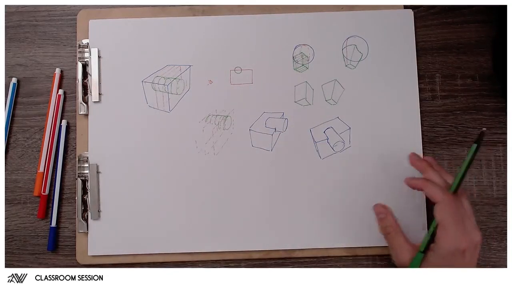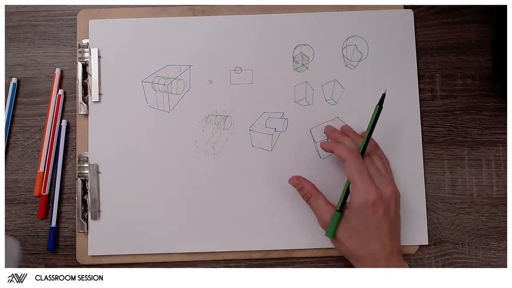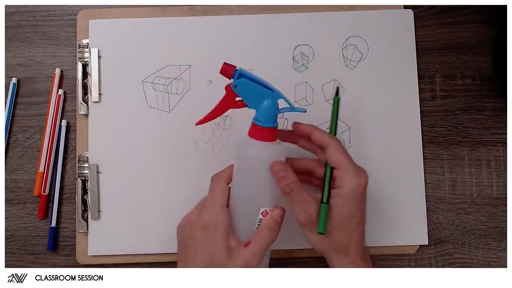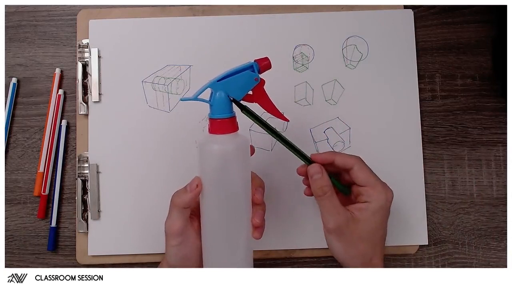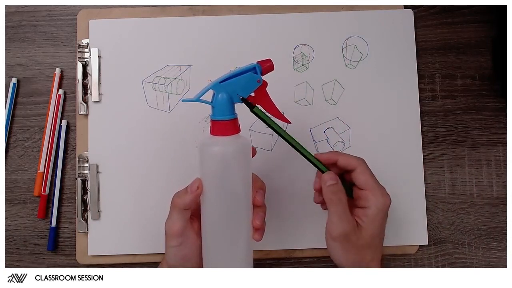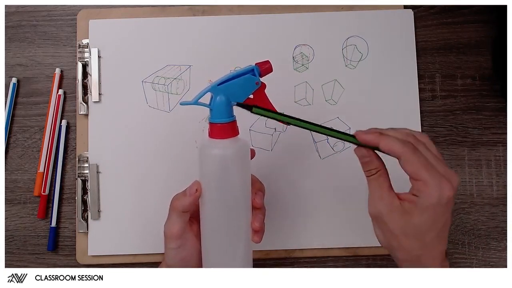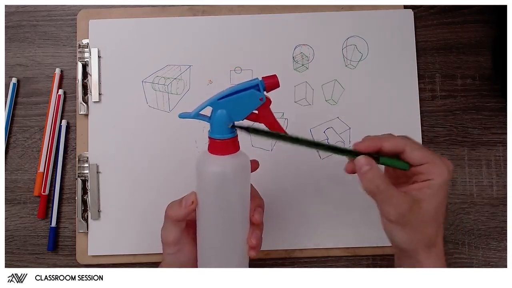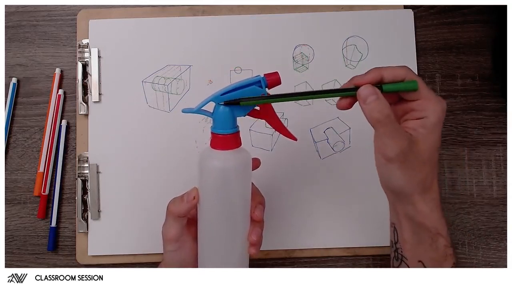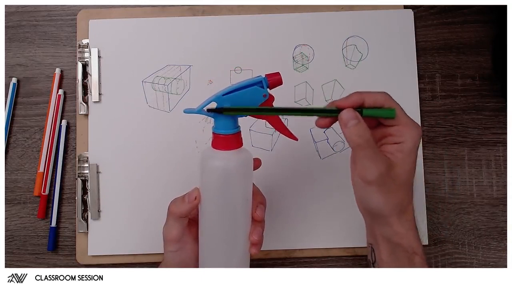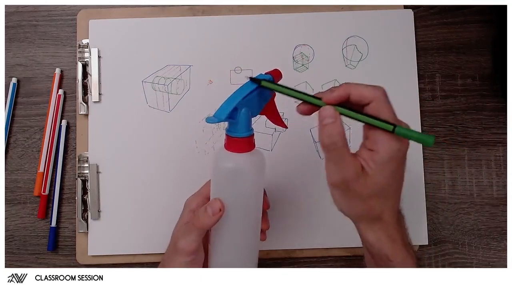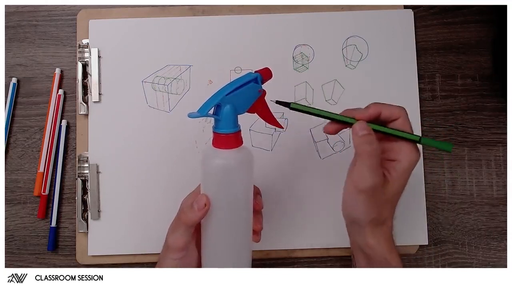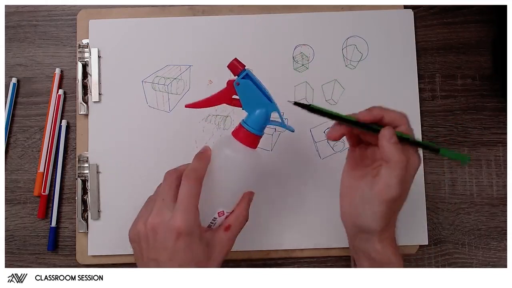To give you a little bit of an example, for instance, I have this spray bottle right here, and this is a beautiful example of addition, right? We have a cylinder that is attached to a more spherical object, and that's inserting into a manipulated box, right? So that's basically what's going on.